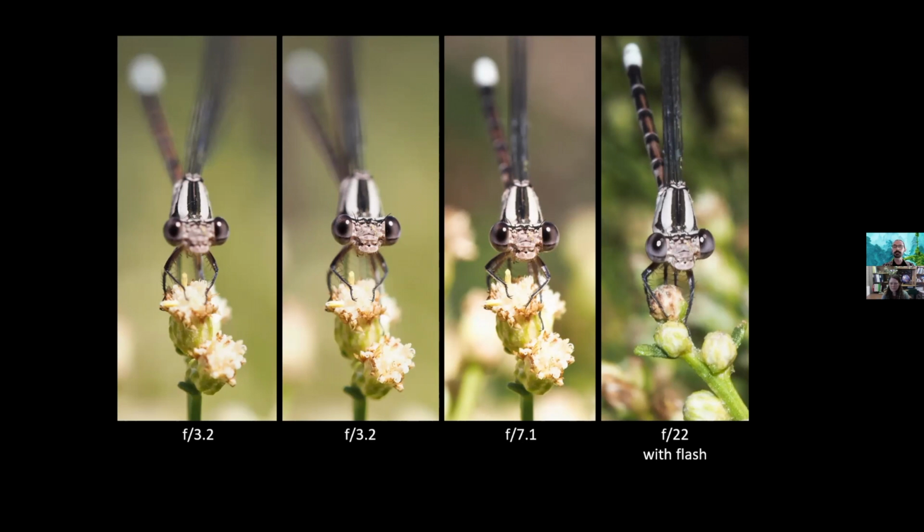And remember, we changed this based on the amount of light that's coming through. So on the f3.2, it's wide open, it's a bigger hole, there's a lot more light coming in. On the far right, f22, I'm trying to get more in focus, but it's a much smaller hole. So there's a lot less light coming in. And in this particular case, it wasn't bright enough. I had to add flash to actually take this picture because I needed more light.